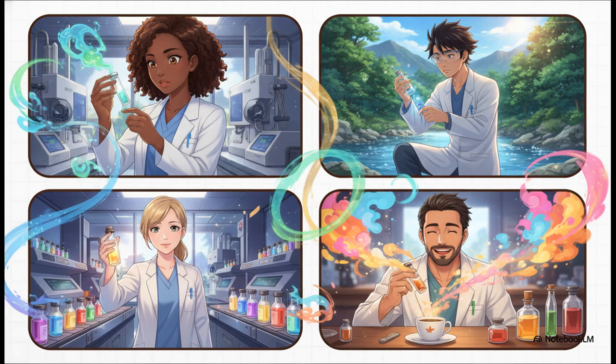In environmental analysis, we use it to track down dangerous pollutants in drinking water or pesticides in soil. Clinical and pharmaceutical labs use it for rigorous quality control. Heck, food scientists even rely on it for aroma analysis, characterizing the exact flavor profiles in your favorite beverages and essential oils. It is literally everywhere.